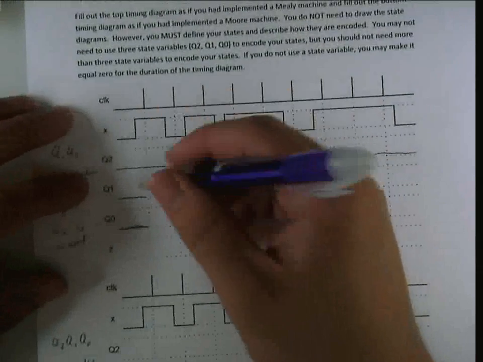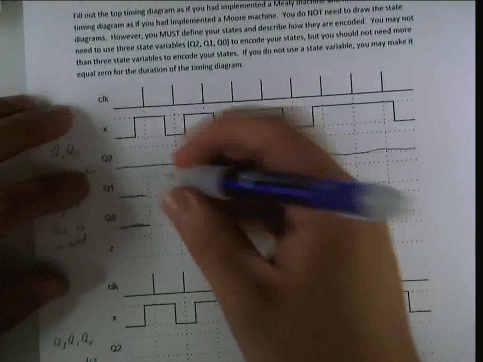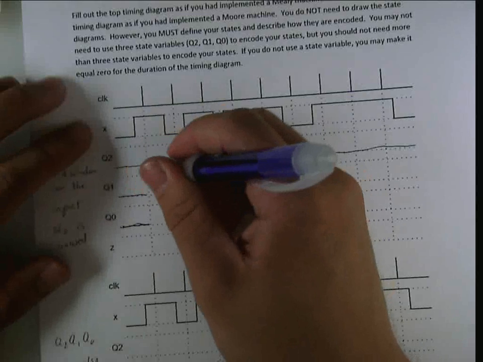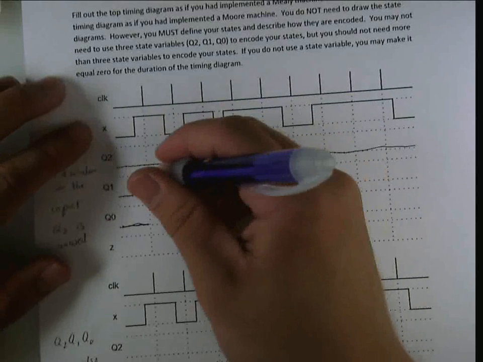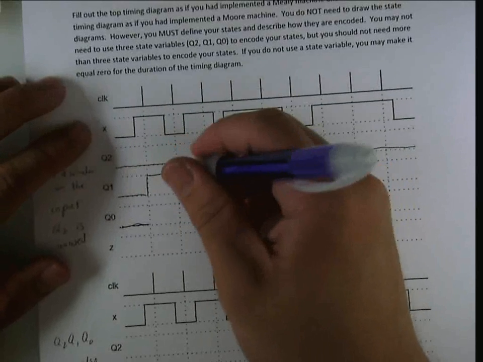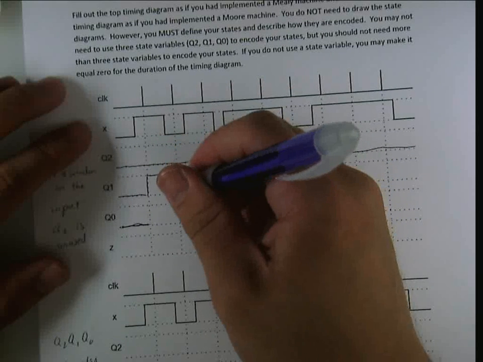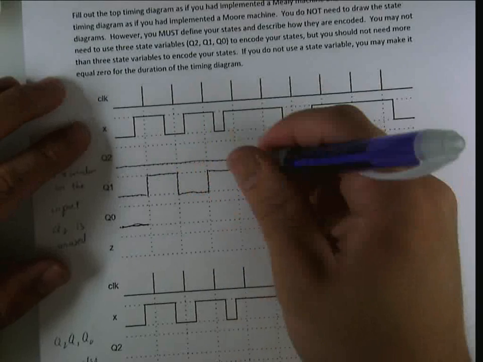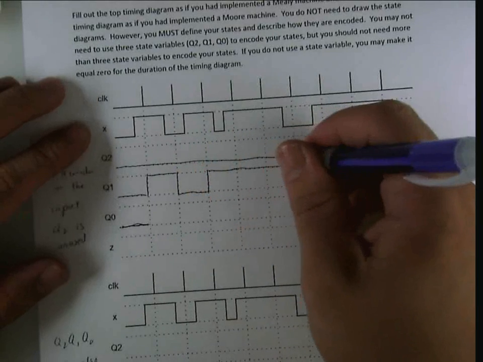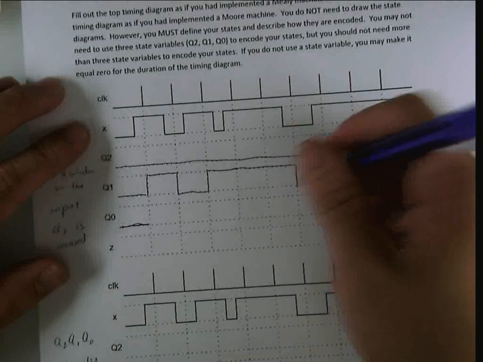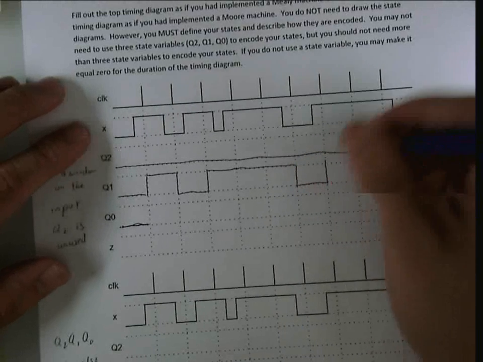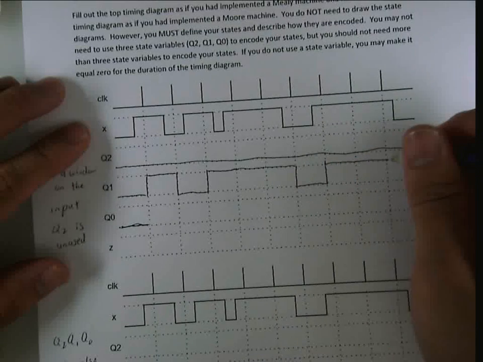And so the output at the clock edge, X is going to be taken into Q1. And then at this clock edge, I'm going to go to 0, at this clock edge, clock edge, so it's 0 here, and then we go across to here, this is Q1, Q1, Q1, Q1.